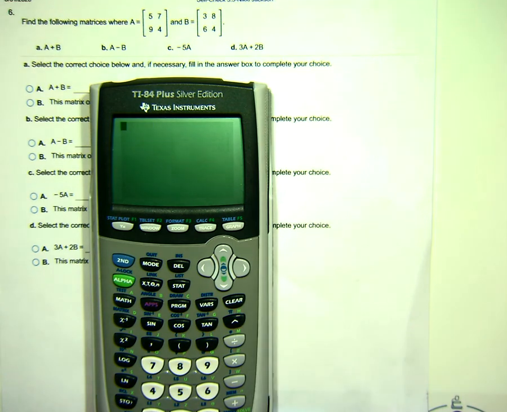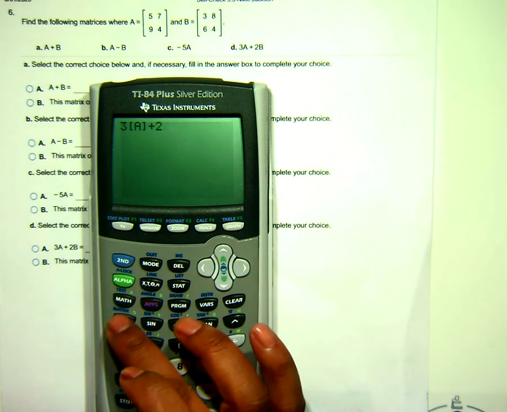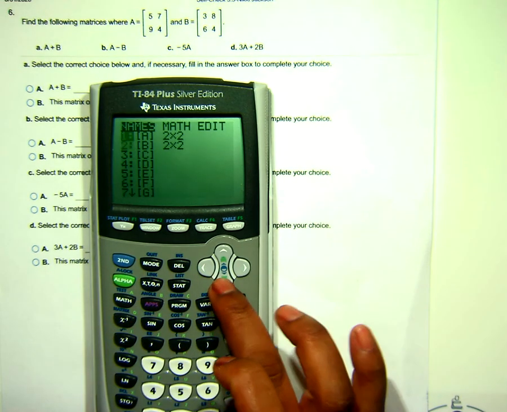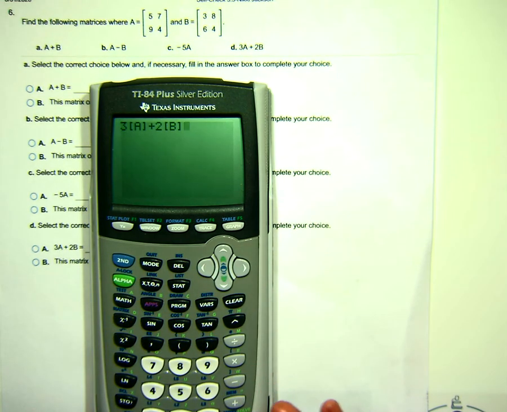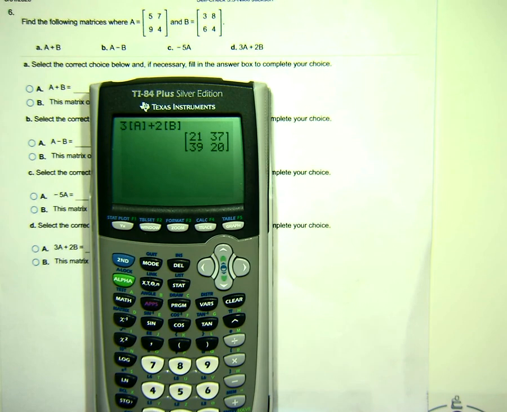Then for your last part, put your 3 in first, second matrix, hit enter for matrix A, then hit your plus sign because that's what's indicated right here. Put your number 2, second matrix, use your down arrow key for B, hit enter, enter again, and voila, you have your final matrix, 21, 37, 39, and 20.